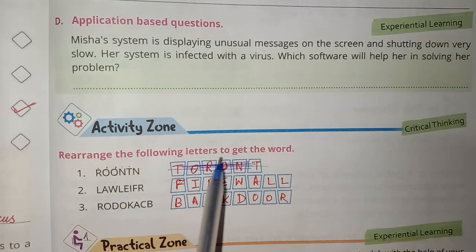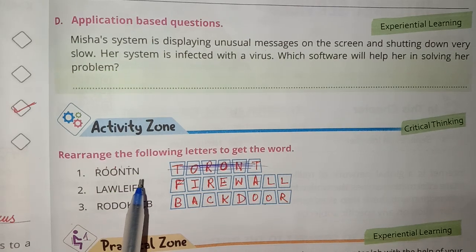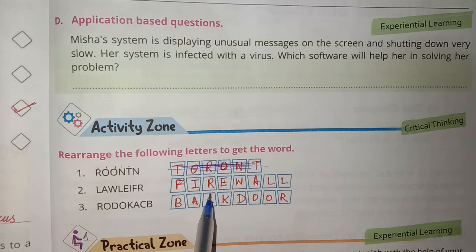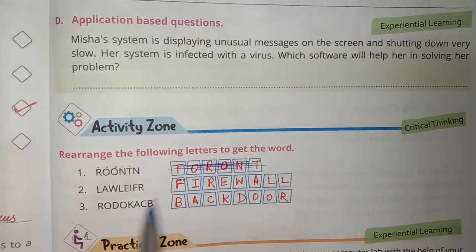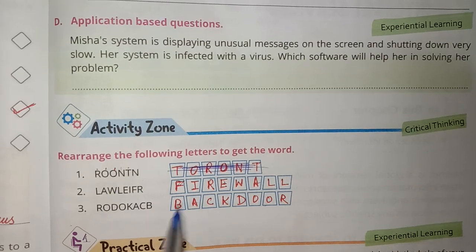Rearrange the following letters to get the word. Second, firewall, back door.